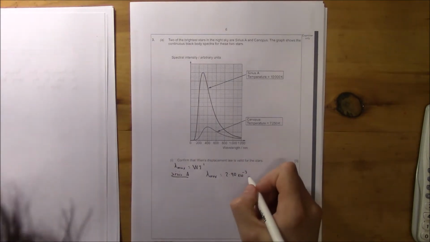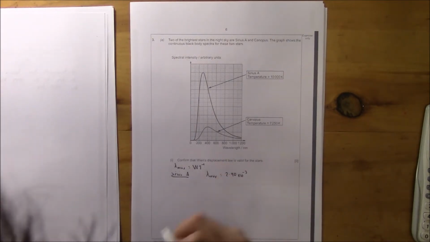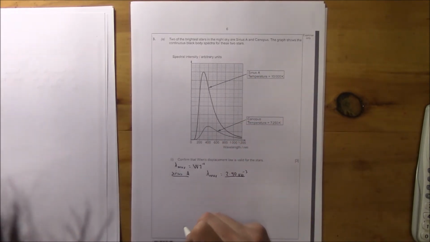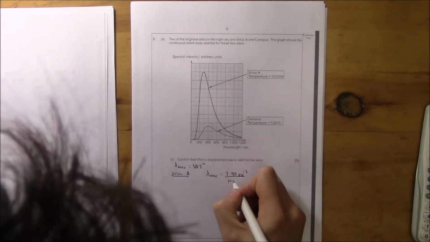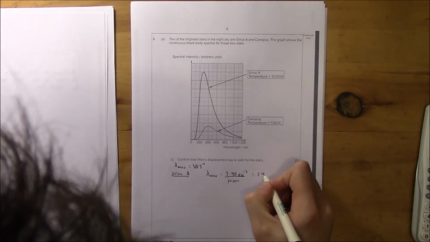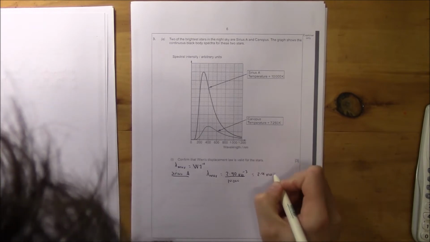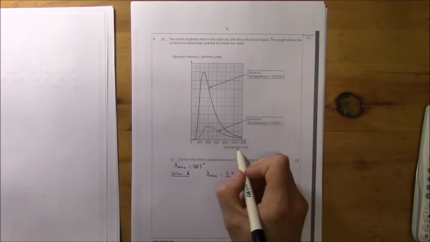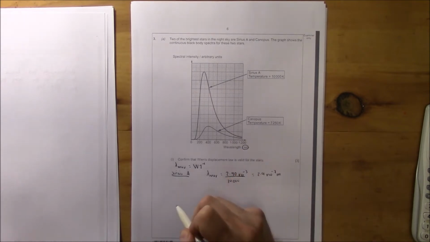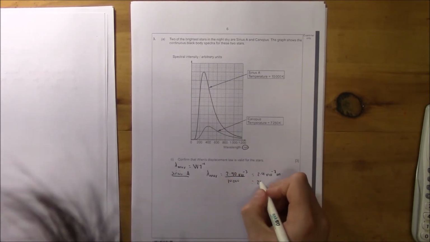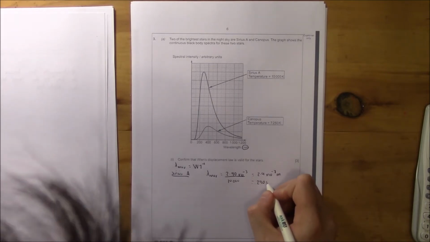And t to the minus 1 just means divide by t, so divided by the temperature of series A, which is 10,000 Kelvin, and we're going to get an answer of 2.9 times 10 to the power of minus 7 meters. Now, this wavelength axis here is in nanometers, so if we convert this to nanometers, it's going to be 290 nanometers.